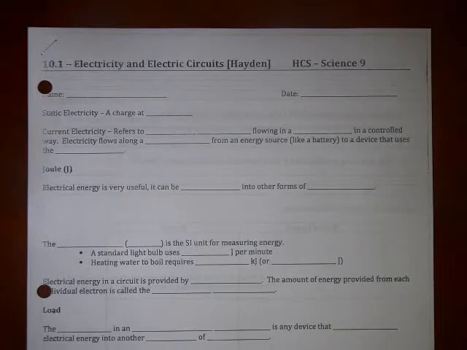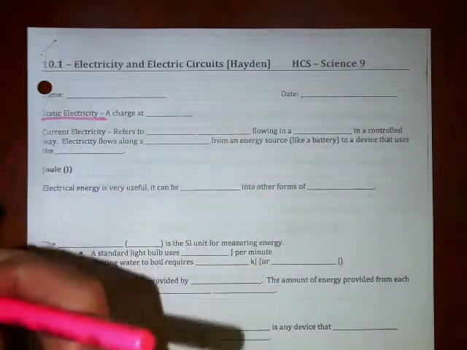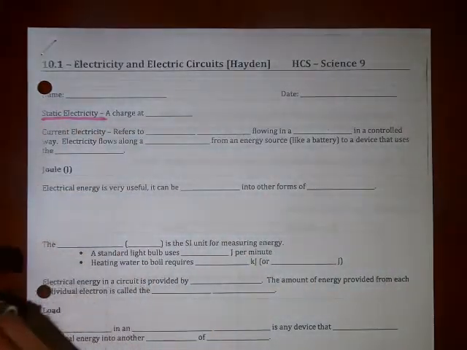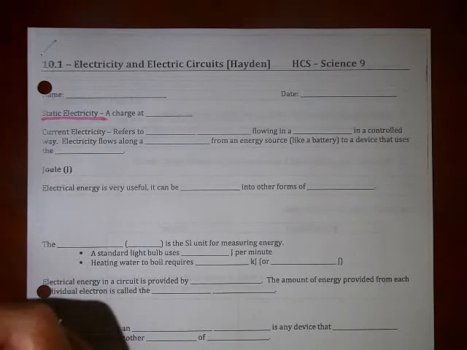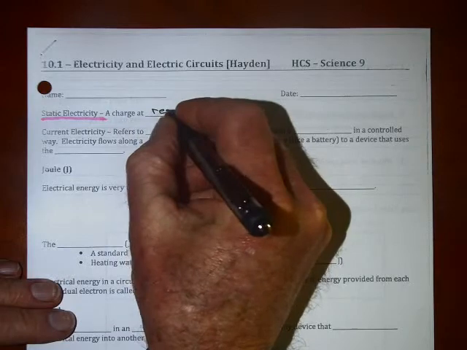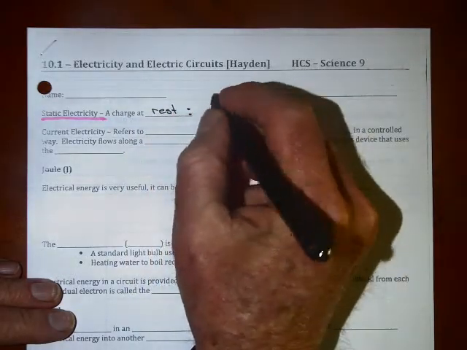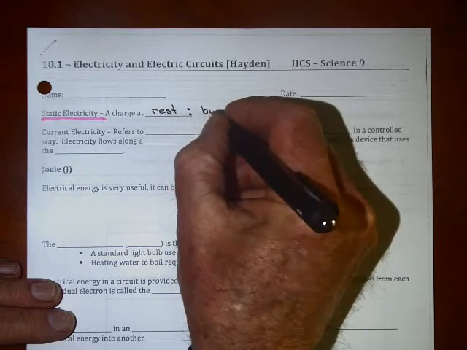So last chapter, chapter 9, was all about static electricity. And we discovered that static electricity is charge at rest. What I mean by that is that it is a build-up of charge.